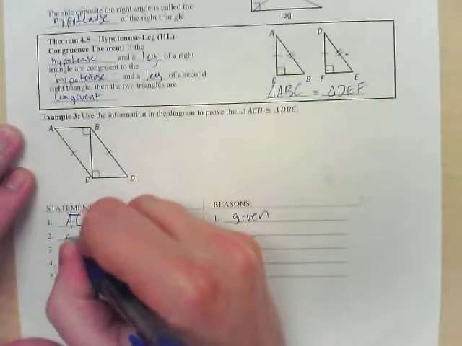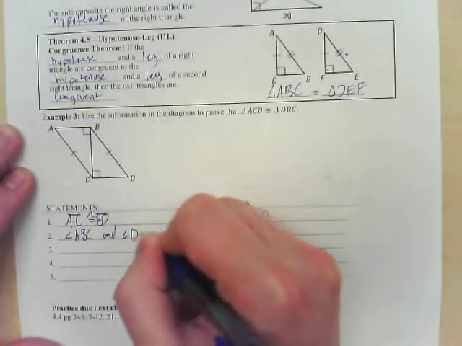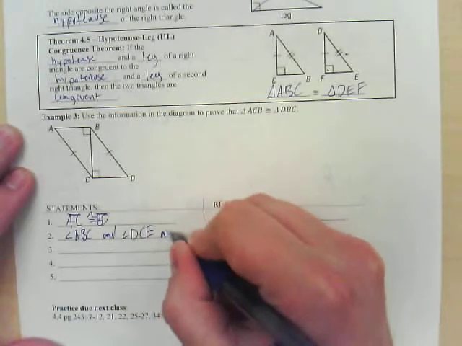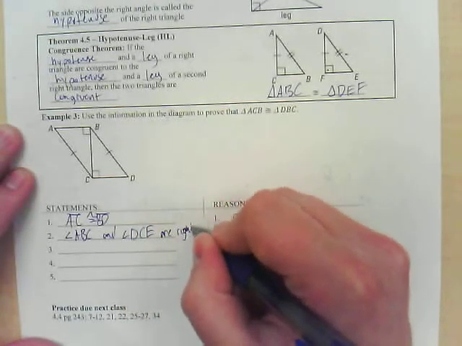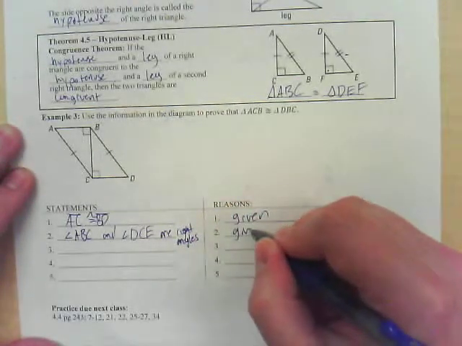I can also say that angle ABC and angle DCE are right angles. And that's given as well. So it's marked on the picture. These two angles are marked as right angles.